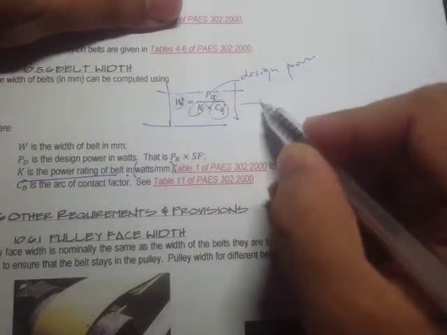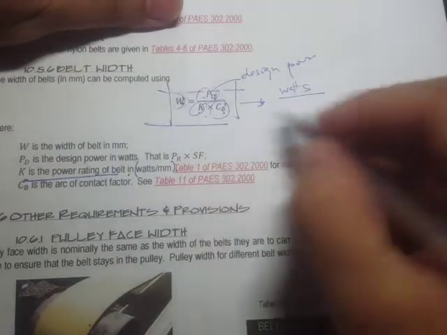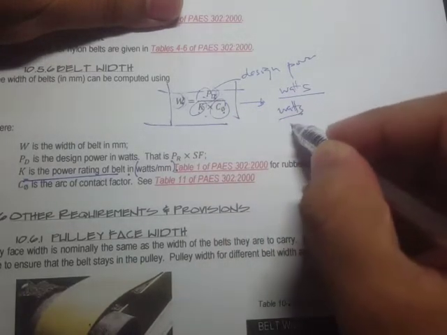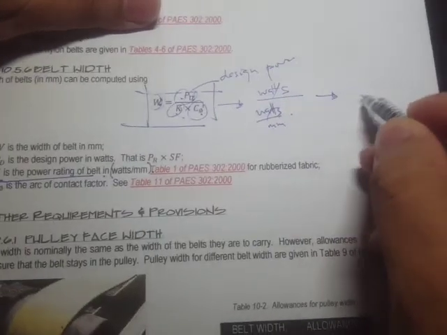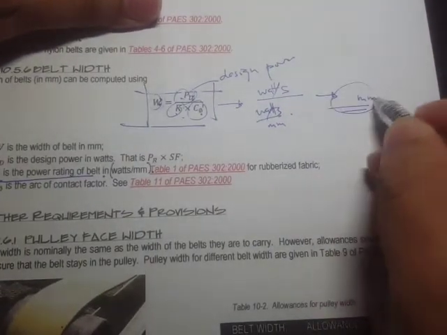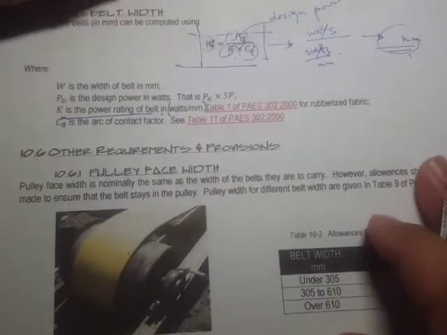If you check the units, this one is in watts or HP, and this one is watts per mm, so what you get here is simply mm, which is going to be the width of the belt.